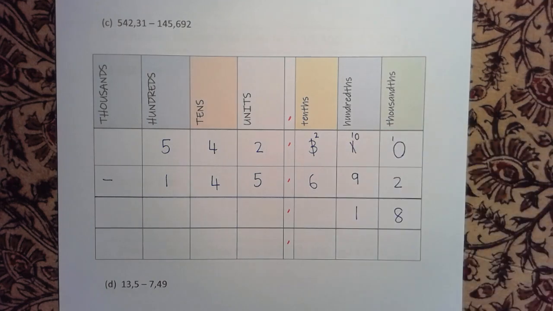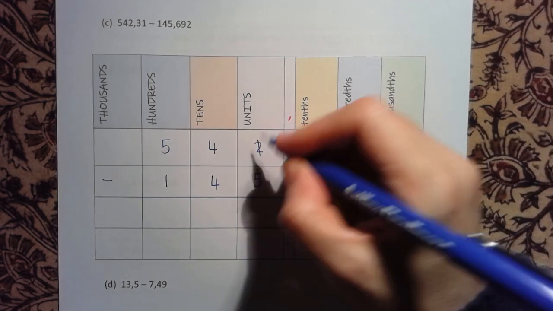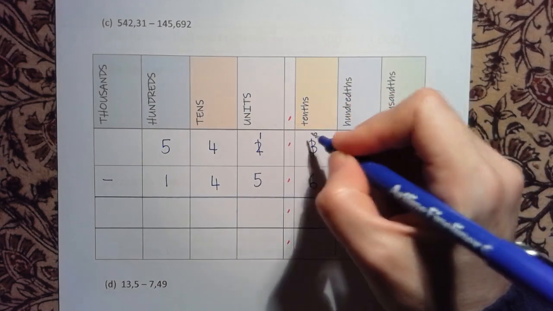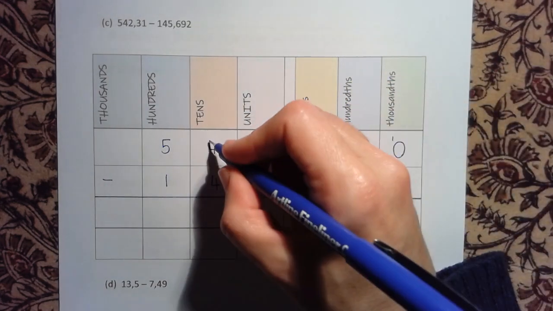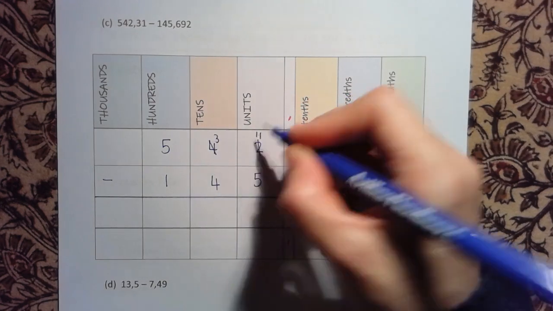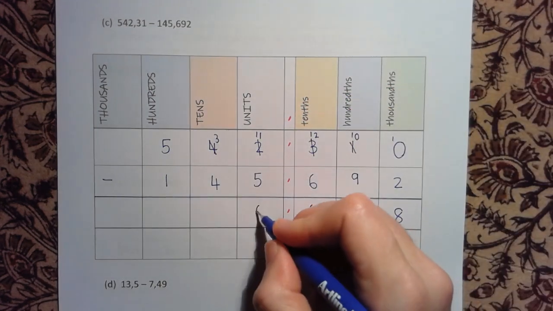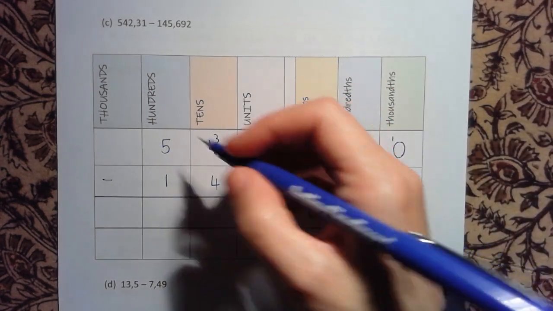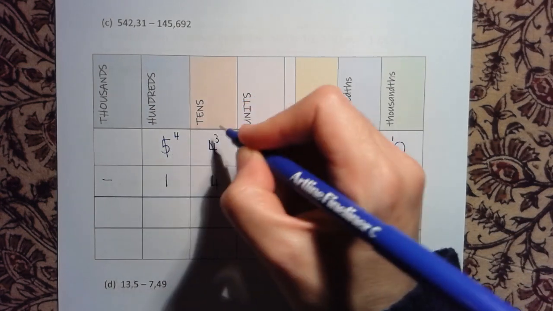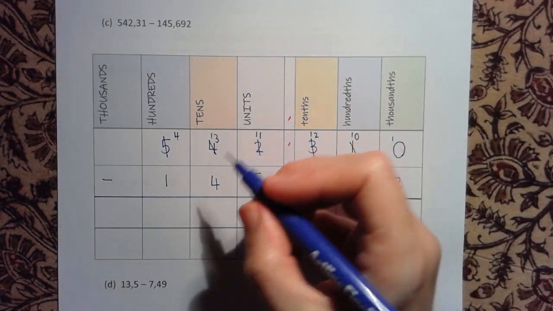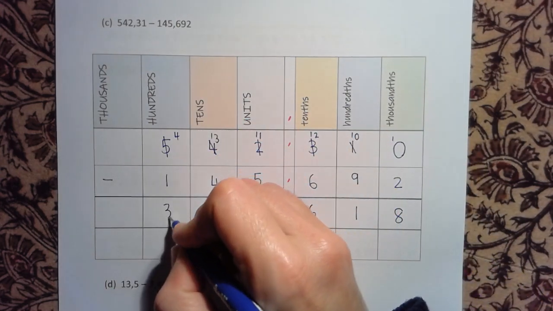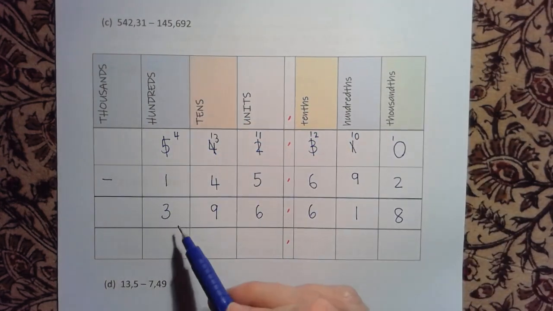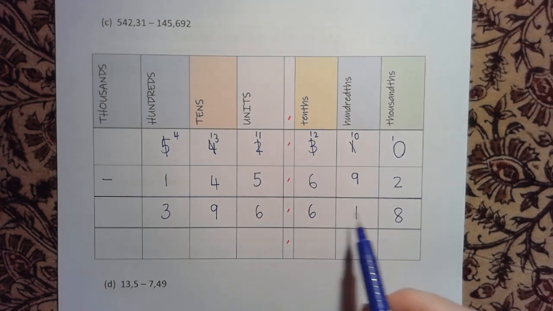So 2 minus 6, you can't do that, so you go borrow again. So this is now 1, and that's 12. 12 minus 6 is 6. 1 minus 5, you can't, go borrow again. 11 minus 5 is 6. And 3 minus 4, you can't do that, you borrow again. 13 minus 4 is 9. And then 4 minus 1 is 3. So then your final answer is 396,618.